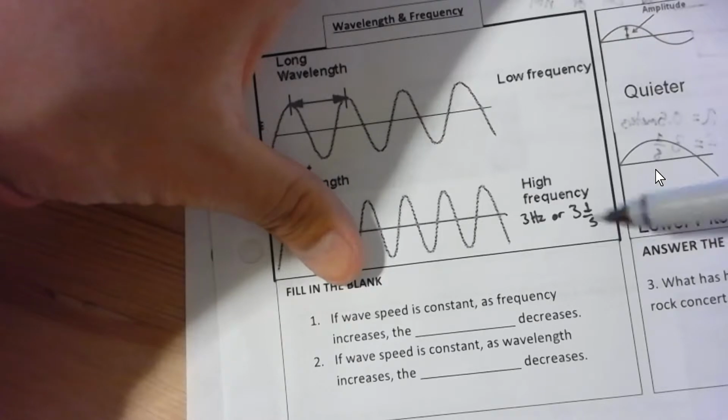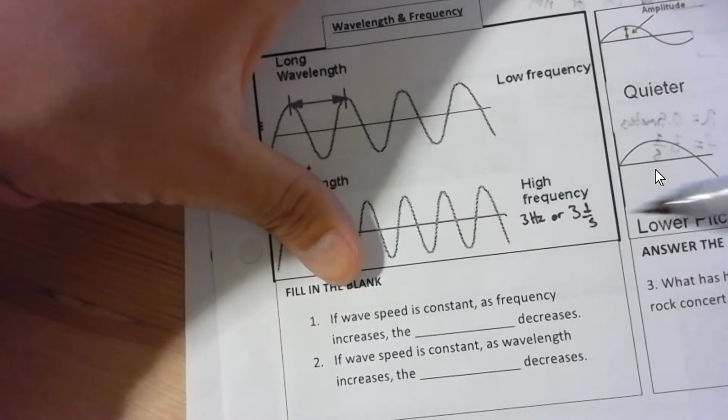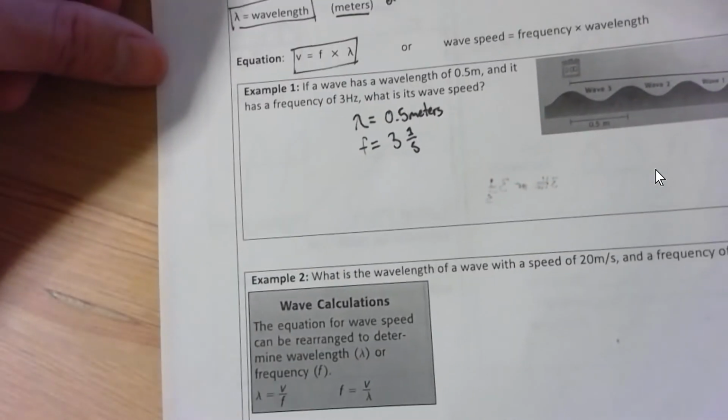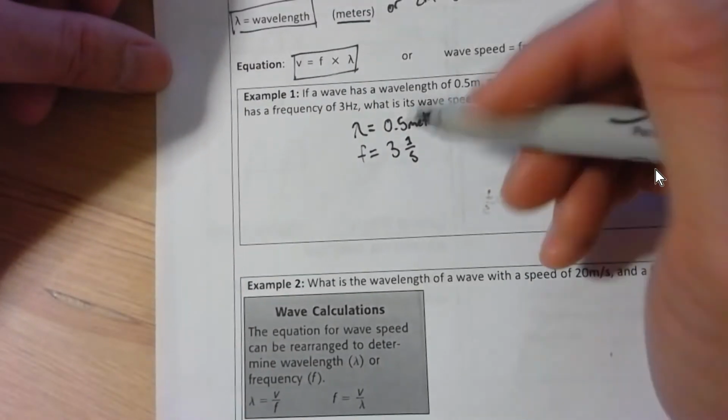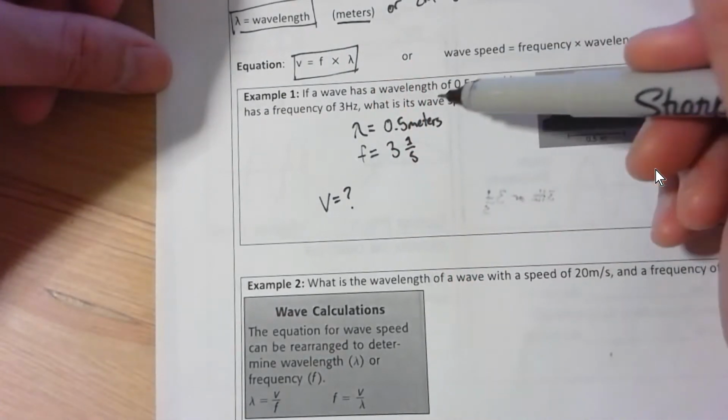That means 3 million waves in 1 second. That's completely possible in real life. But right now, we're keeping our calculations pretty easy to do and understand. So let's see what happens. I need to find out what v is equal to, the speed or the velocity. What is the wave speed?